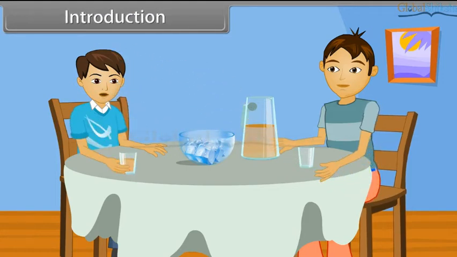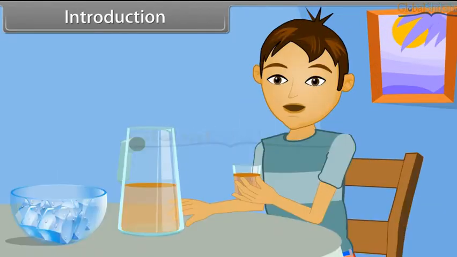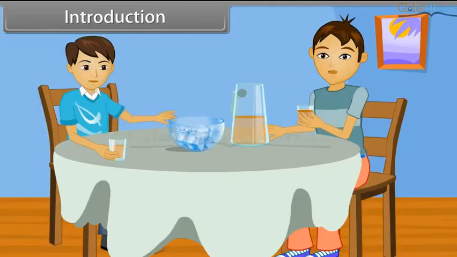I like to drink the juice as it is nutritious. Juice tastes good, especially when it is chilled. Yeah, I agree with you. Please pass the ice cubes to me. I want to put 1 or 2 more into my glass. Sure.